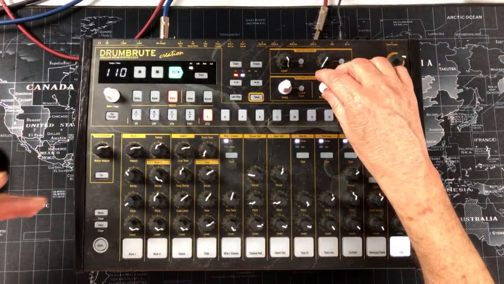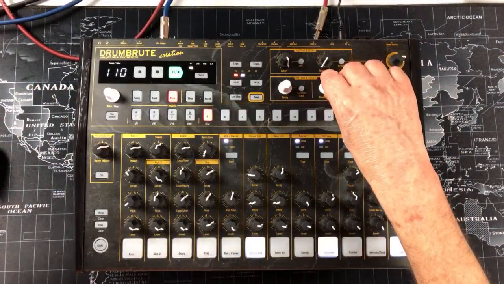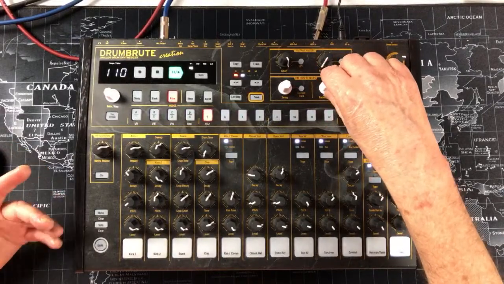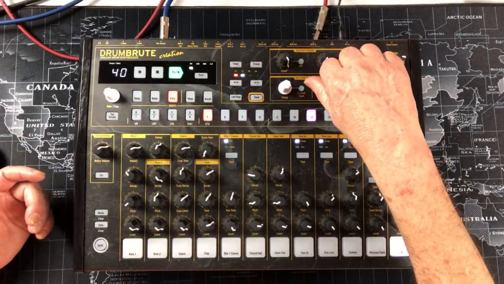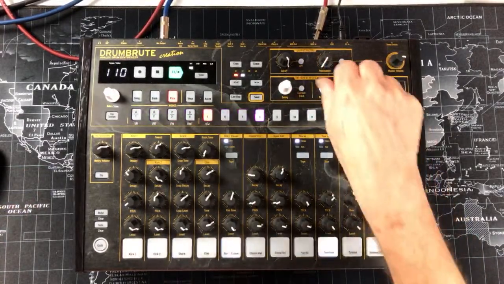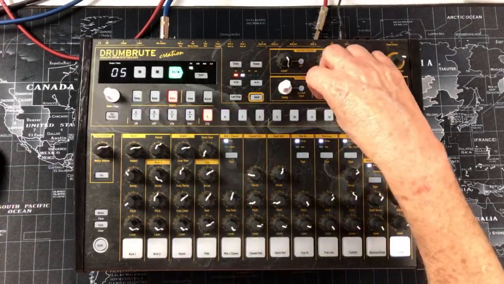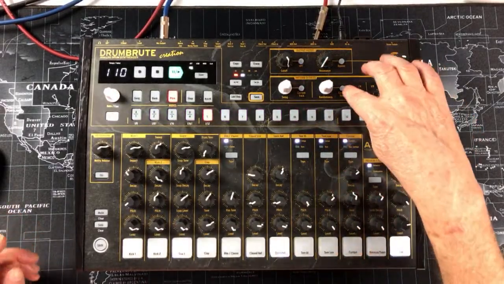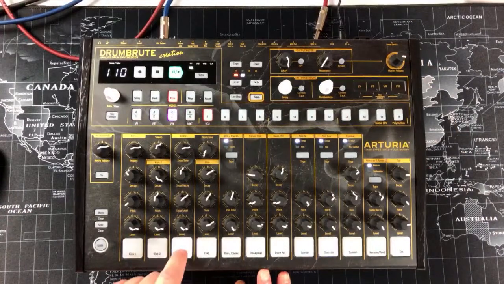Now it's choosing random drums and triggering them. And we're only on 23%, so all the way up to 100. Let's choose the snare.